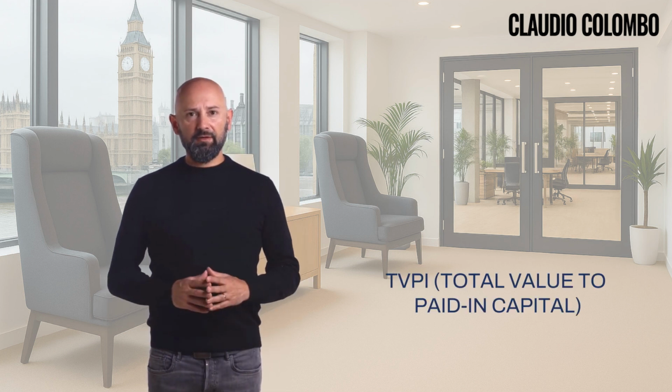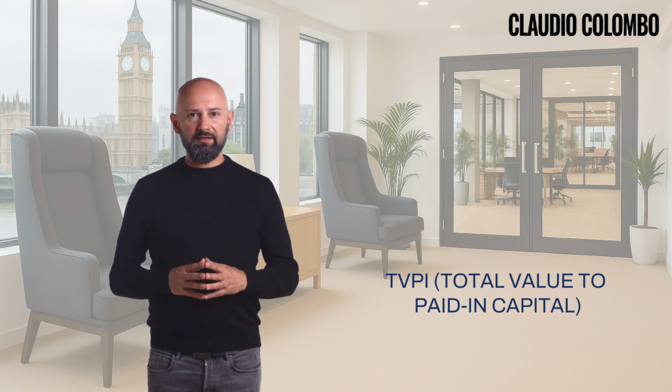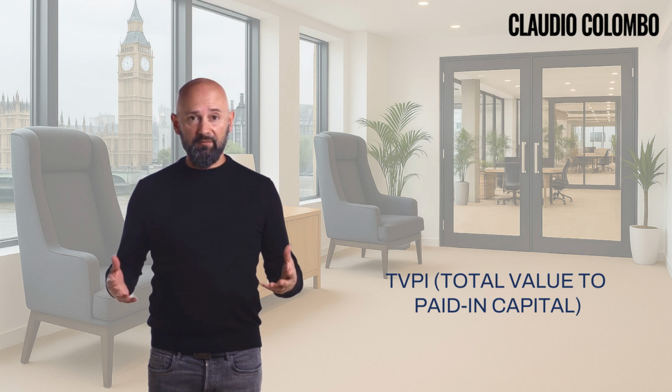TVPI is a key performance metric in venture capital that reflects the total value a fund has generated relative to the capital contributed by limited partners. It offers a straightforward snapshot of both realized gains, distributions, and unrealized value, current portfolio holdings. In simple terms, TVPI shows how much value has been created for every dollar invested by LPs.